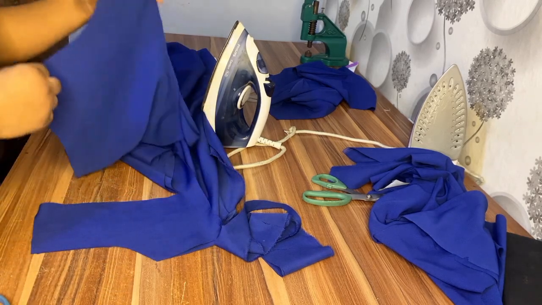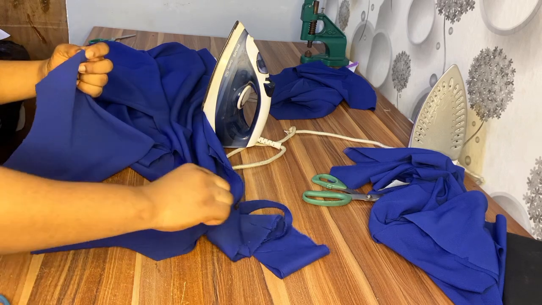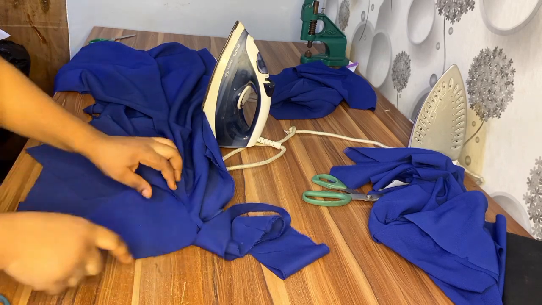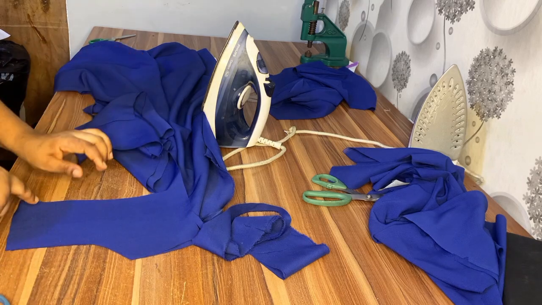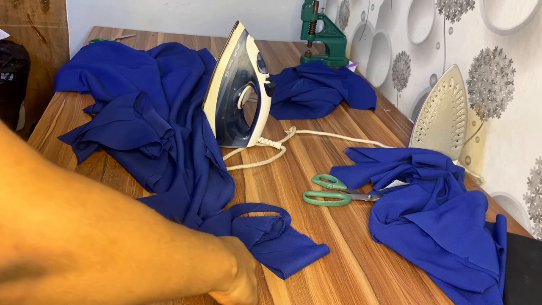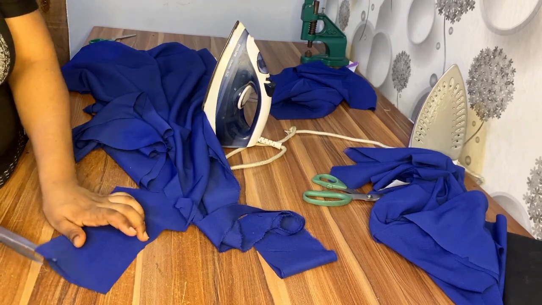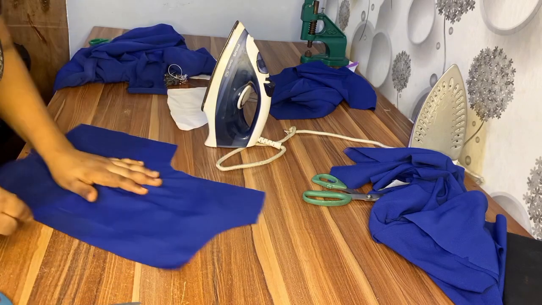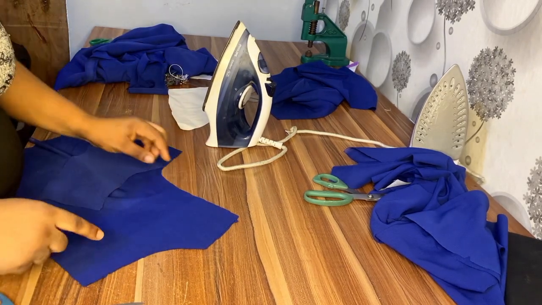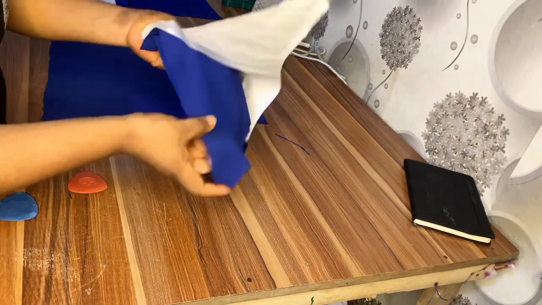I didn't know my camera was not recording when I folded my fabric into two. You just place your back part on the folded fabric and you trace out the neckline, trace out the shoulder, and you determine the length of the facing. Just cut it out. I will slash it open because of the zipper allowance. I want to sew it. I will place it like this and I will stitch it. When I sew it, I will show you.